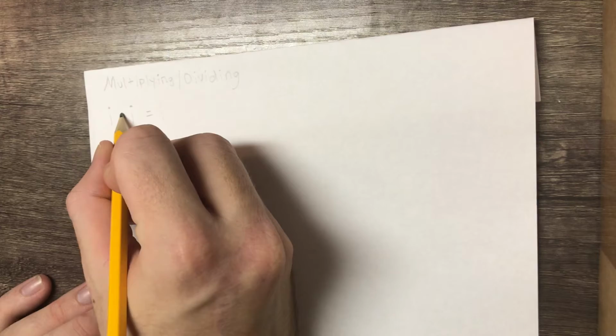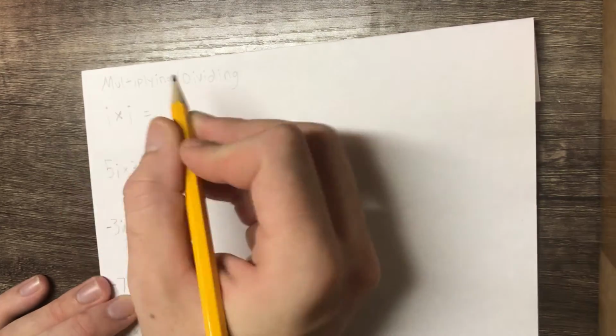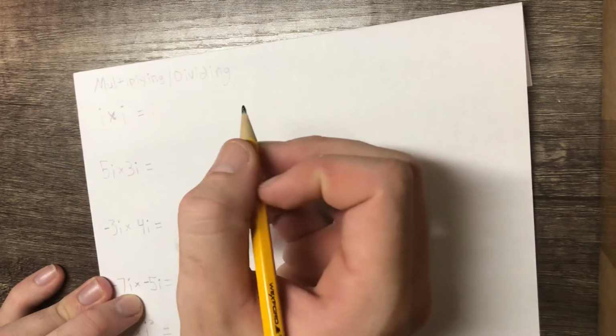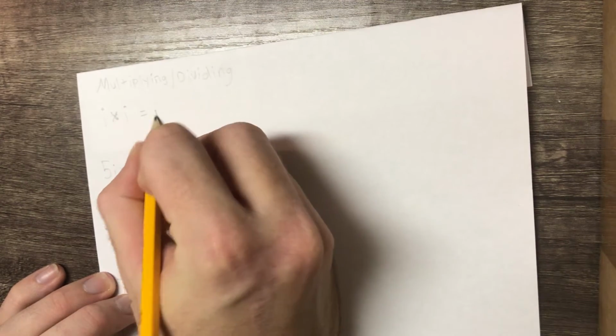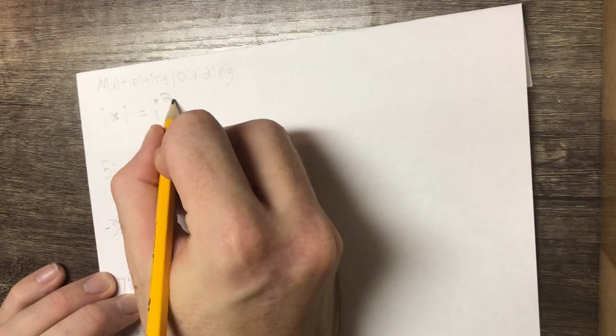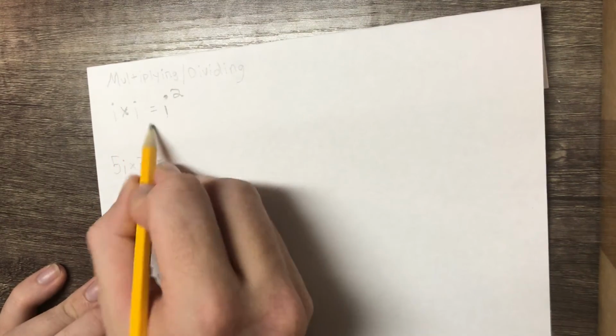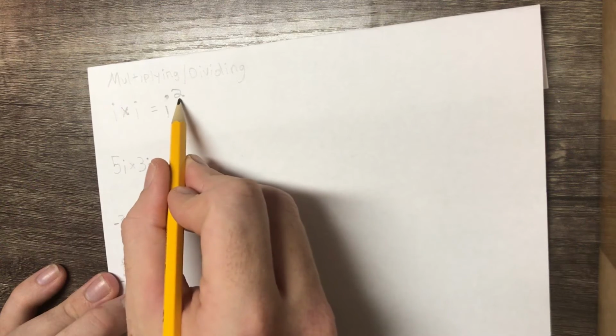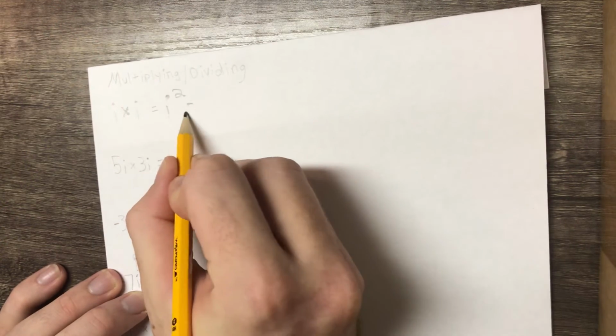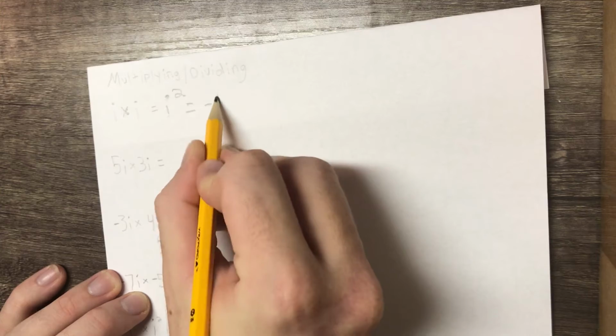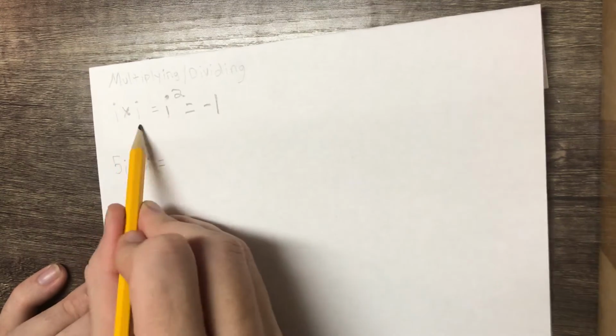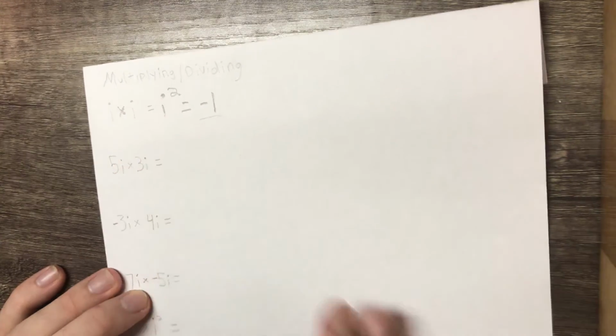So now let's look at some multiplying and dividing. Bear with me, this is folded down. First we're given i times i. These aren't x's, these are multiplication signs. And this is going to get us i squared, right? i plus i would get us 2i. i times i is i squared. Well, this equals, like we said, -1. So i times i equals -1.